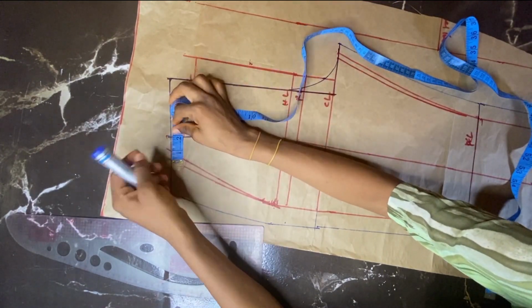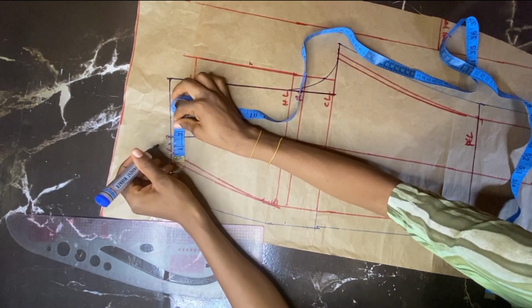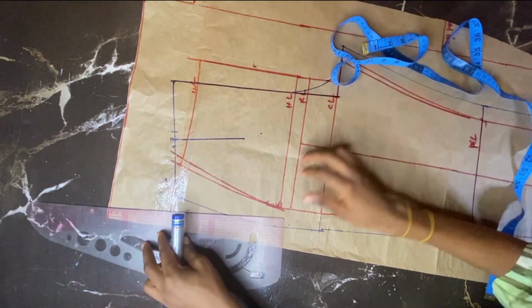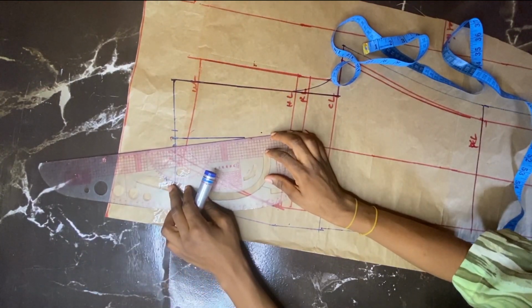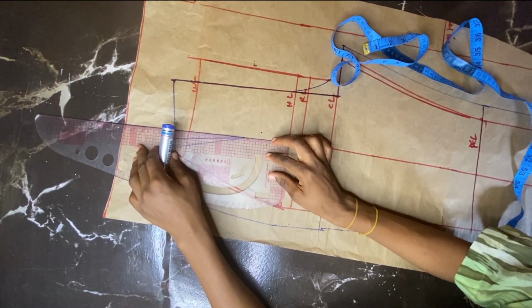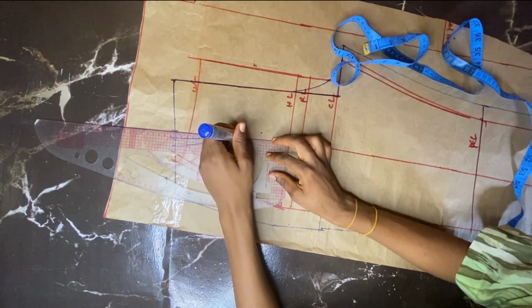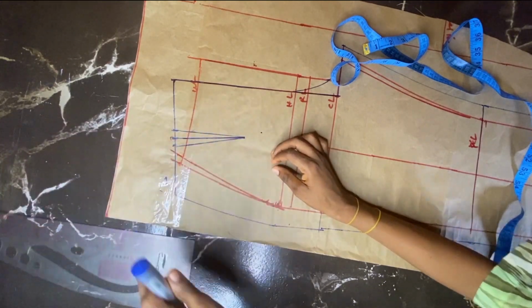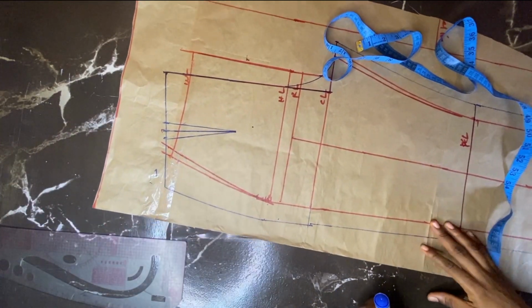On that point, I'm going to go out by 0.5 inch and 0.5 inch. So I'm going to connect everything together so we can have our dart ready. So we have our dart ready, our back pants pattern is ready.